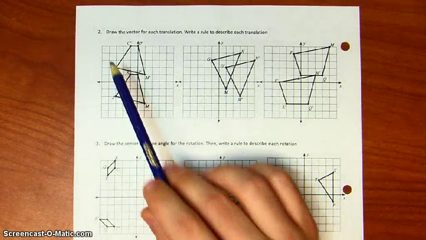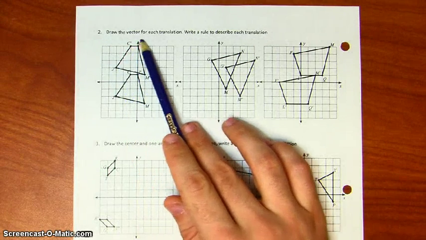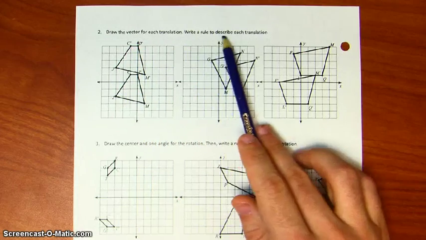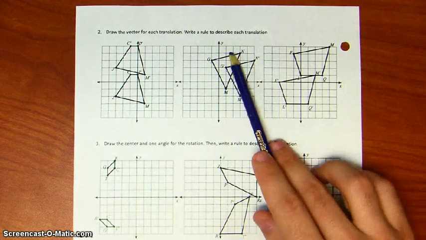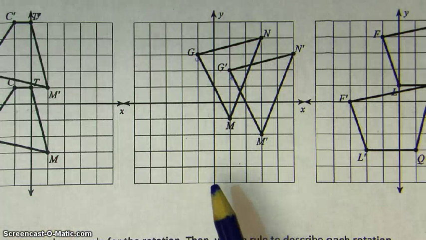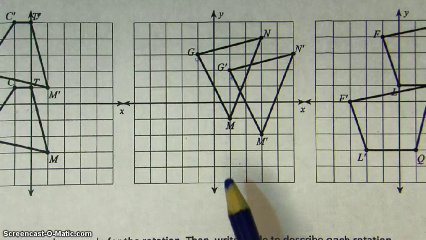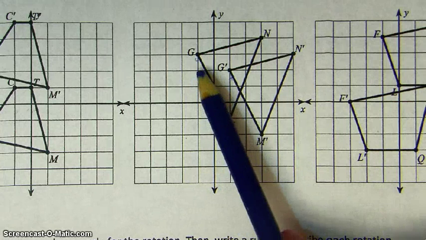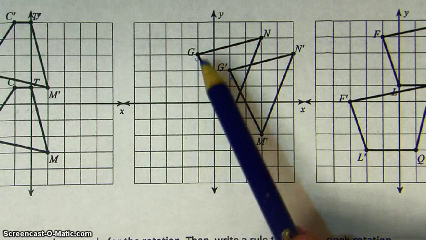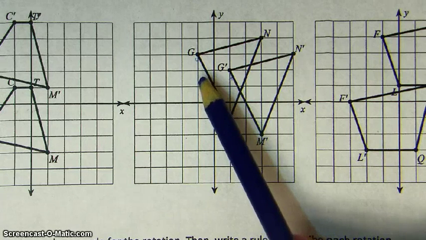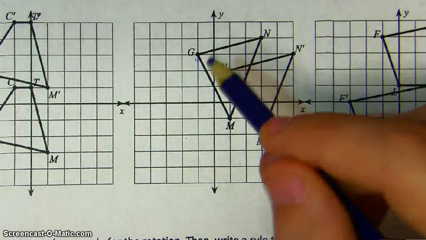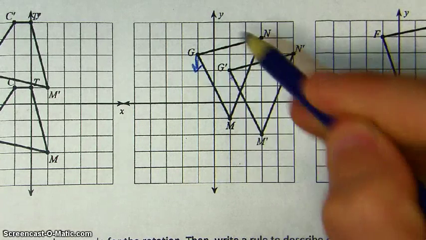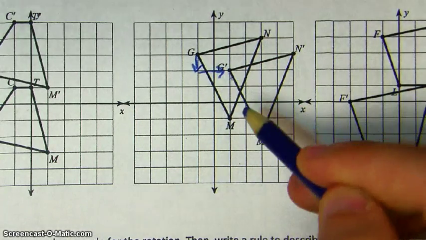Let's take a look at number 2. Draw the vector for each translation, then write a rule to describe each translation. More specifically, let's take a look at the second example here to do together. Now when it comes to translations, there are 2 properties we'll need to remember. The first one is that every translation can be represented by a vector, and a vector has direction and distance. So to get from G to G prime, we've got to think about the direction. We'll have to go down and to the right. We'll also have to think about the distance.